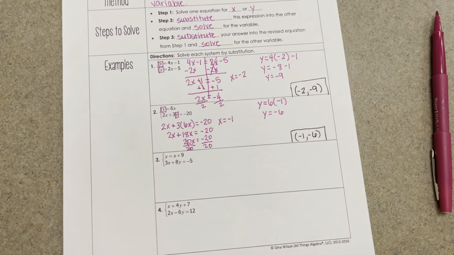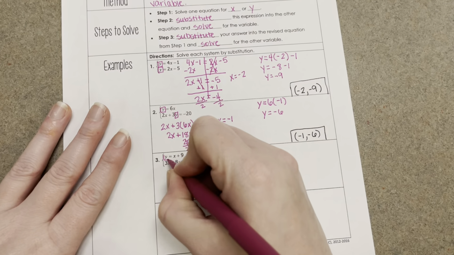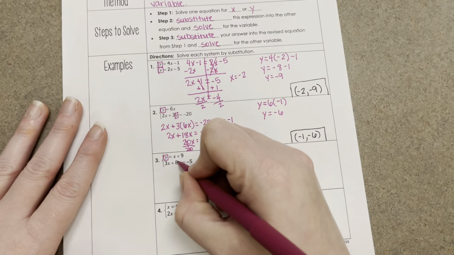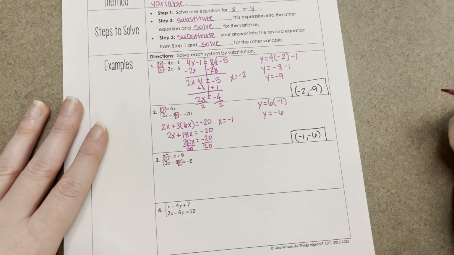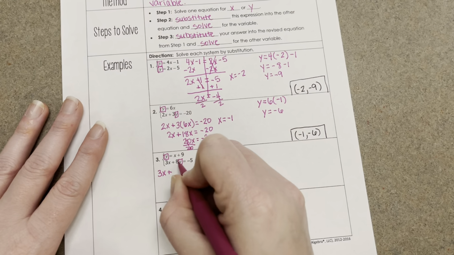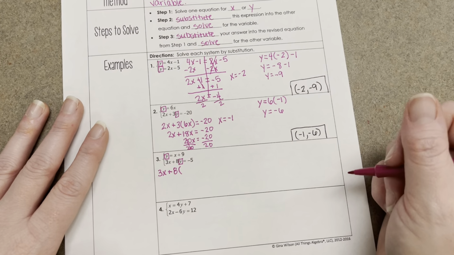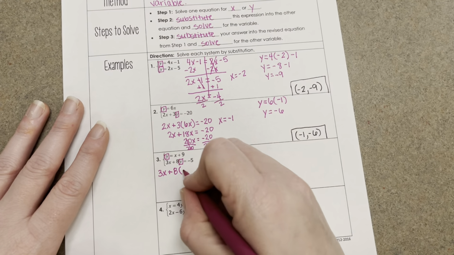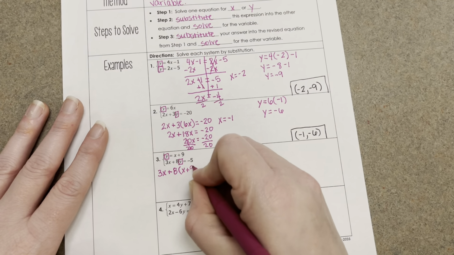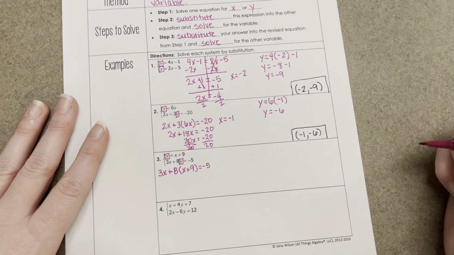Number 3, same idea. This is solved for y. So I'm going to plug in for y. So I get 3x plus my 8 comes down, I open parentheses, and I plug in what y equals. So x plus 9. And it equals -5.